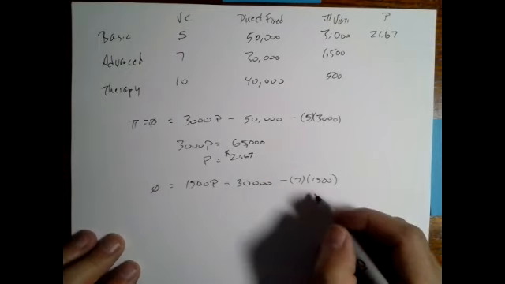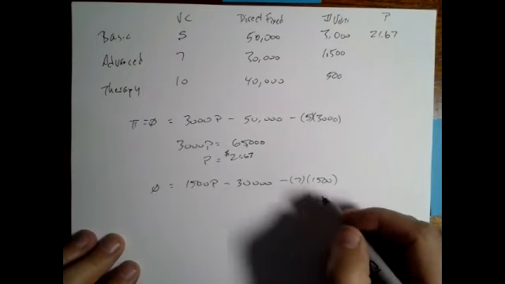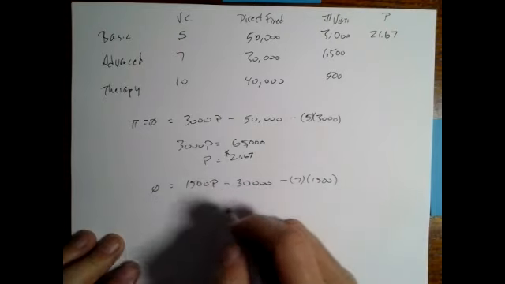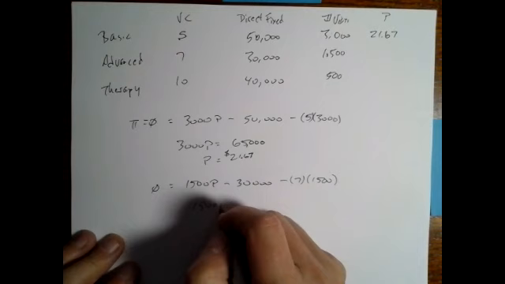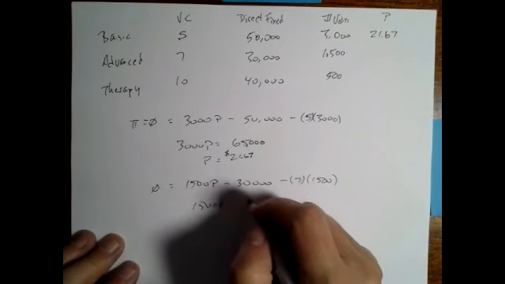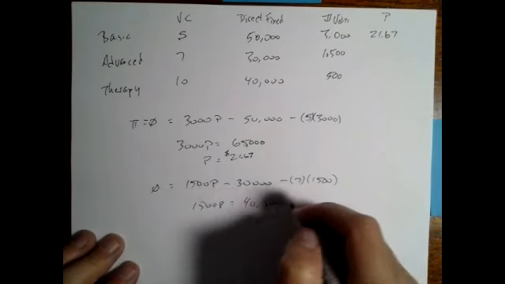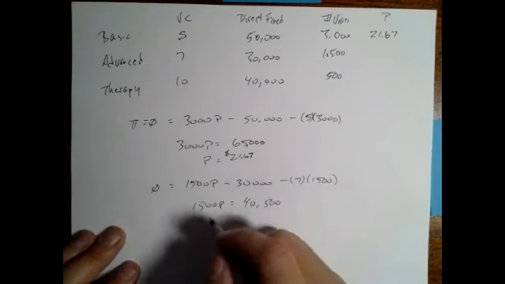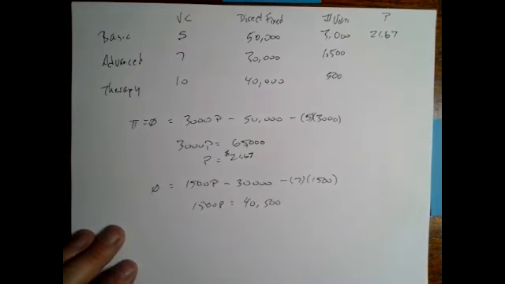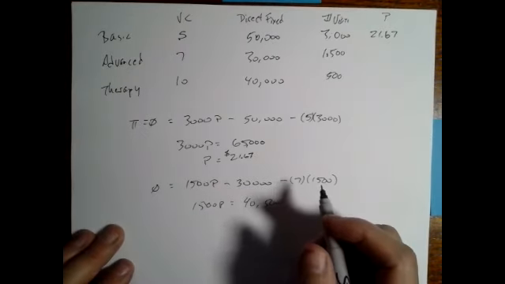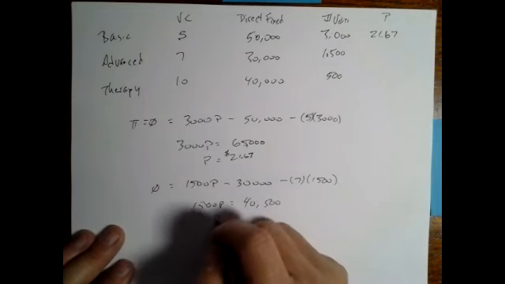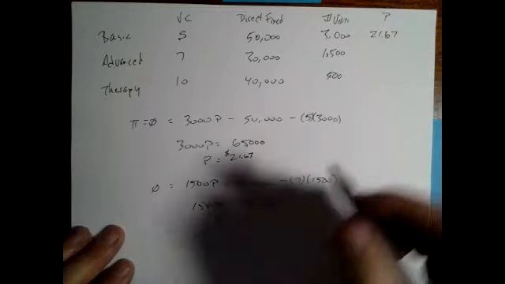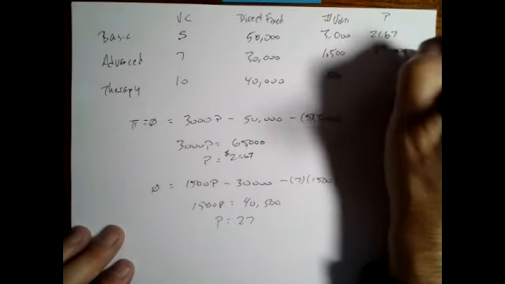So 30,000 plus 10,500 is 40,500 in costs. If we add that to both sides, we get 1,500 P equals 40,500. Divide through by 1,500, and P is equal to 27. We'll put that in there, 27.